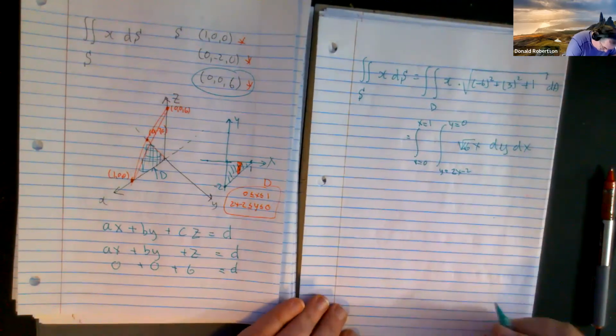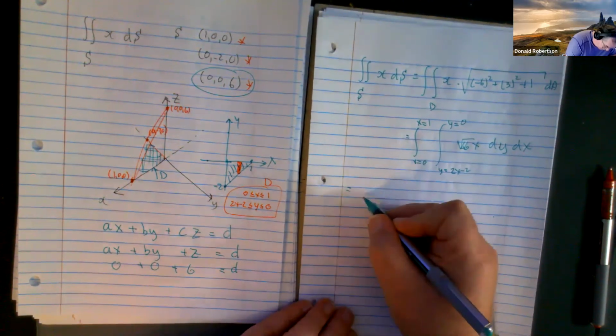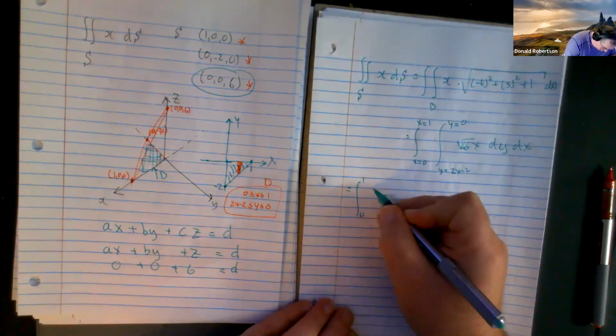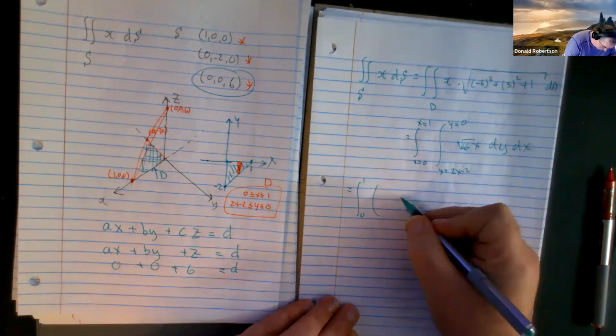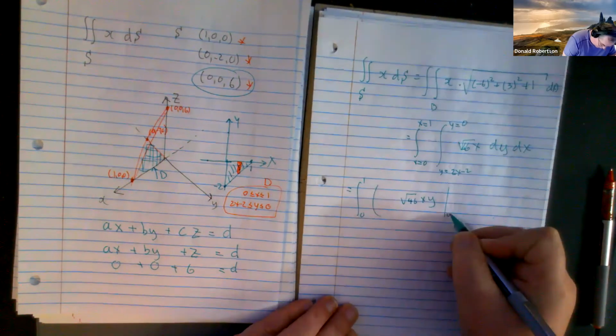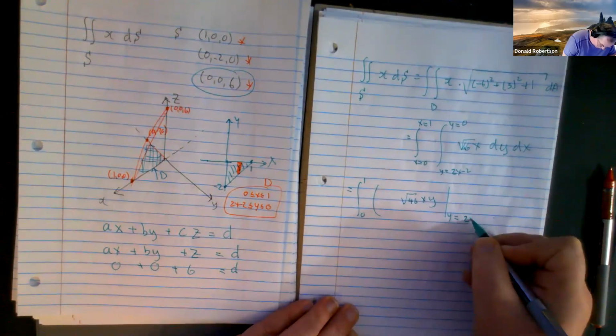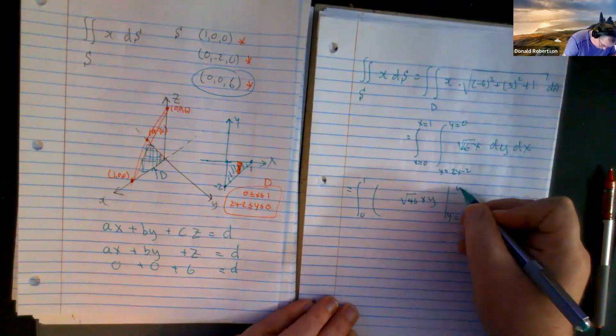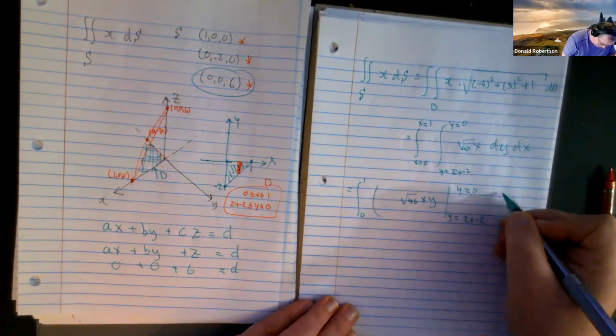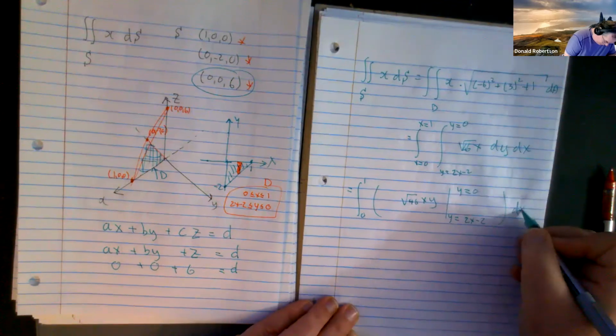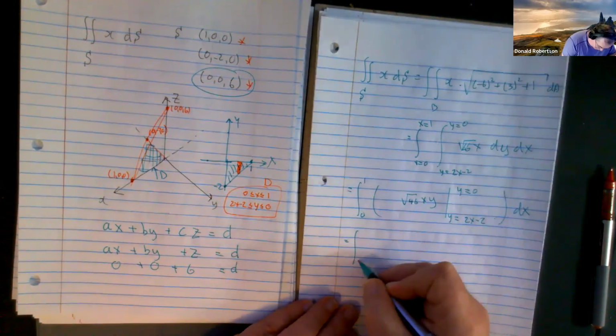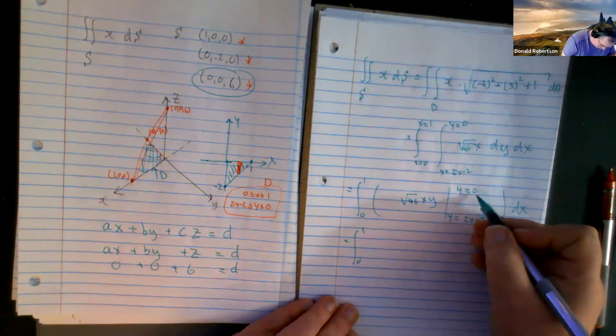We're pretty much good to go then. That's the square root of 46 x y, with y evaluated from 2x take away 2 to 0. Plug in 0, you get nothing.